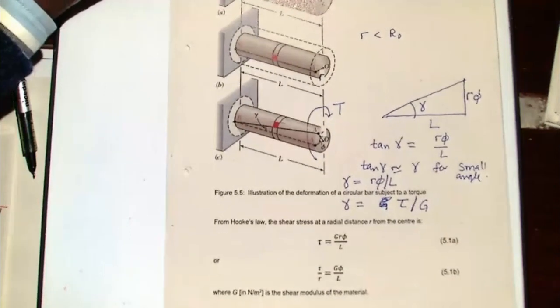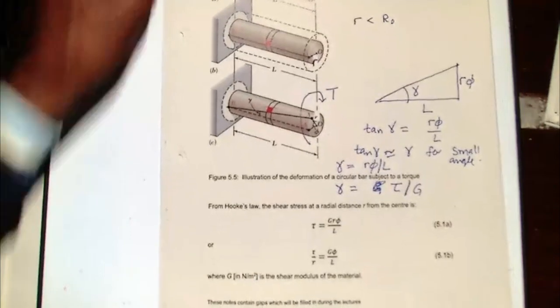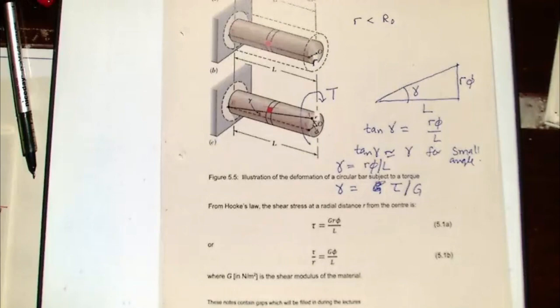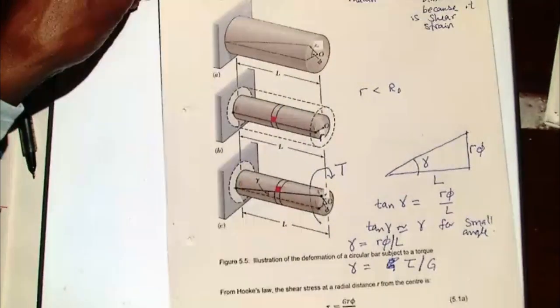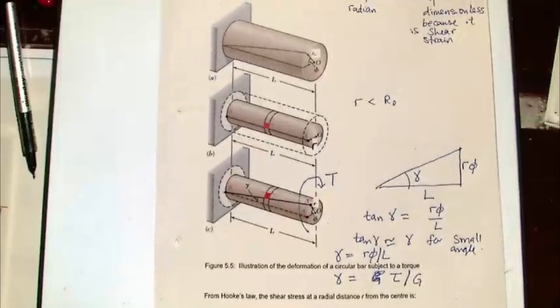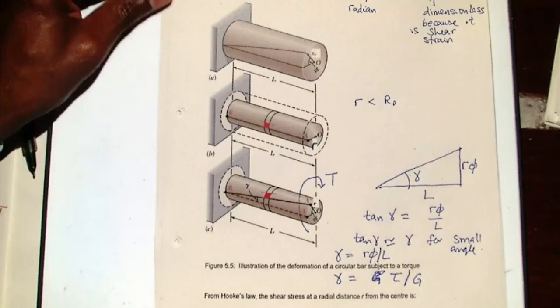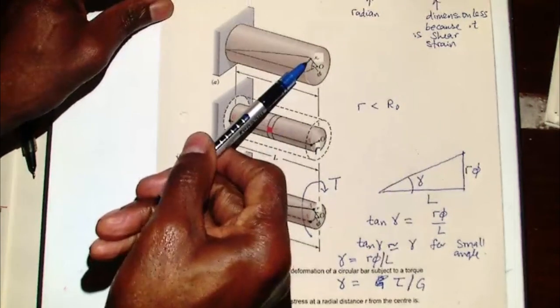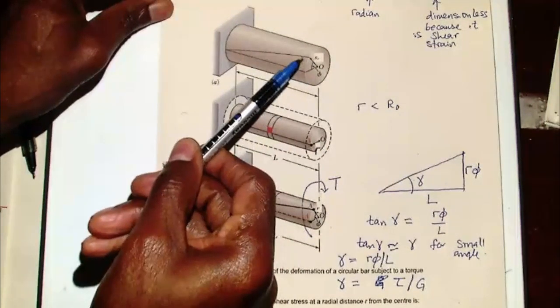What do you mean by R being smaller than R0? Look, that bar is a solid bar with a radius of R naught. So we are looking at a point within the circular cross section, and that point could be anything between 0 and the surface. But I've said I'm picking an R that is less than the main surface of that bar.